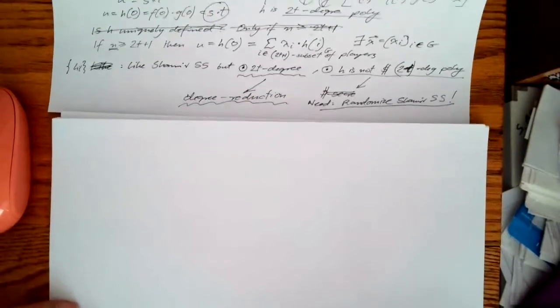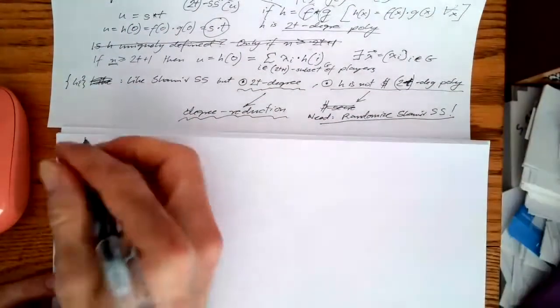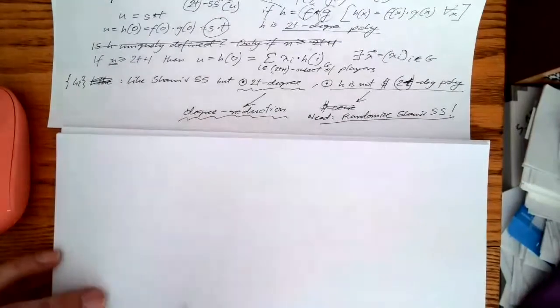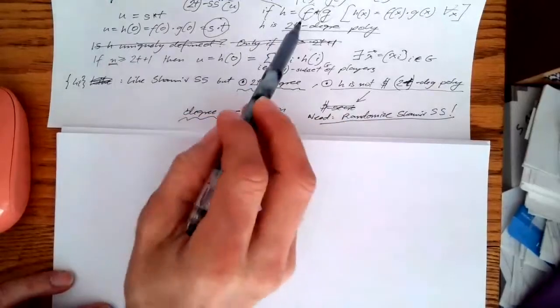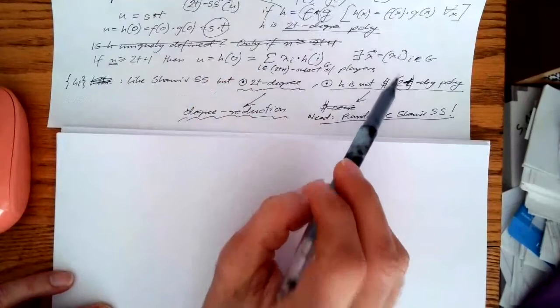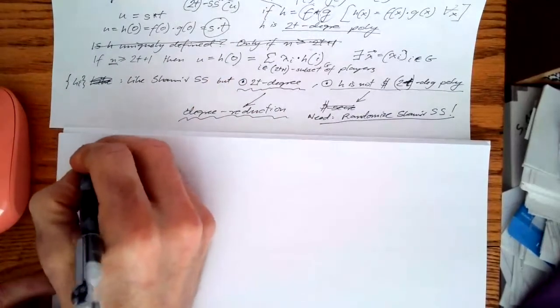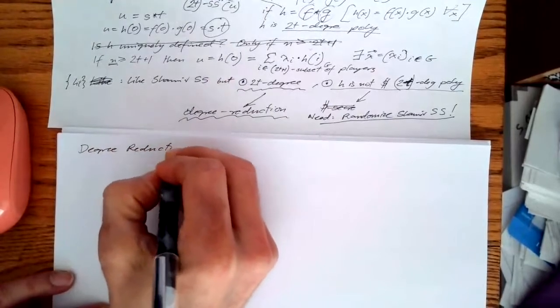Okay, so let's go to the degree reduction. So we have, they locally multiply, and then they do this randomization step. So now the question is degree reduction.